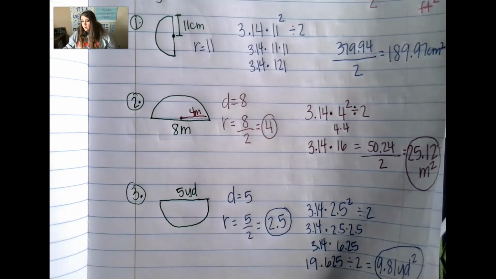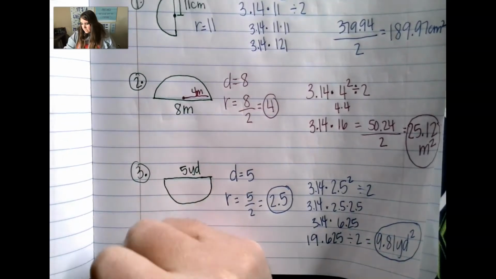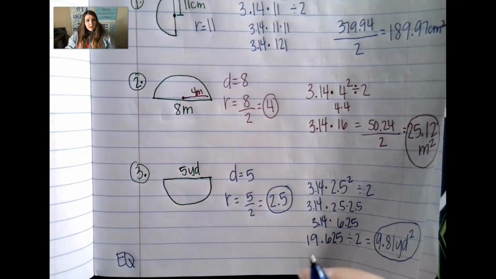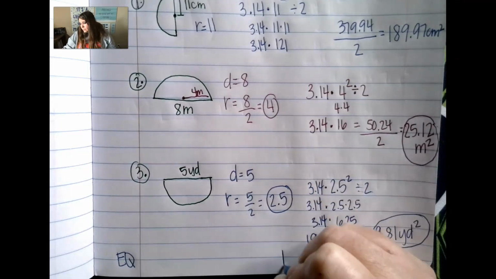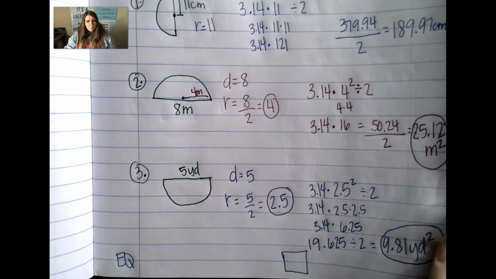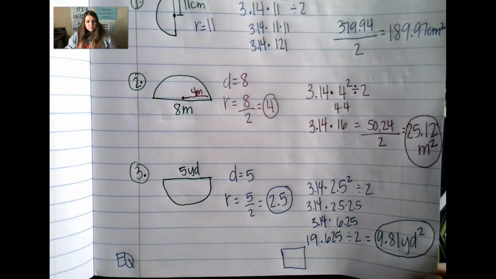All right, go ahead and answer your essential question now. How do you find the area of a semicircle? How do you do that? And then put your level of understanding out to the side. Where are you at with area of a semicircle?